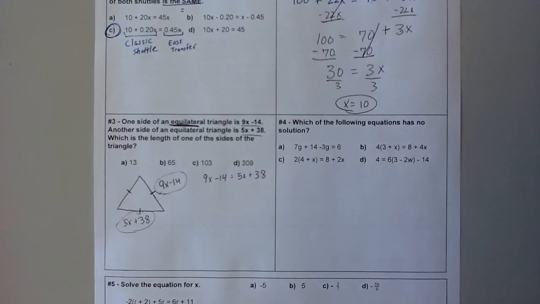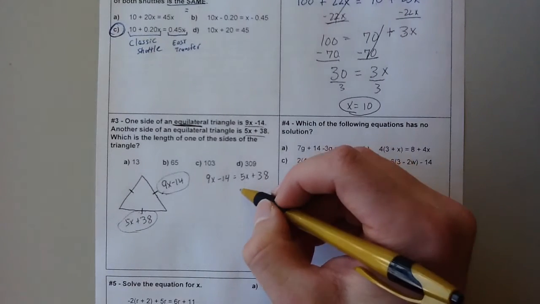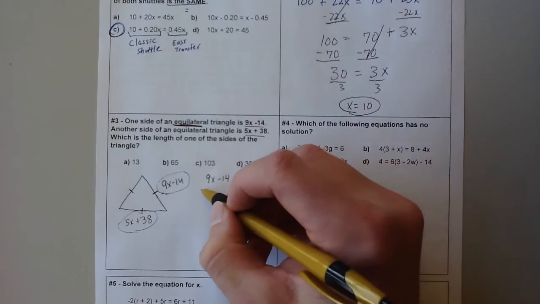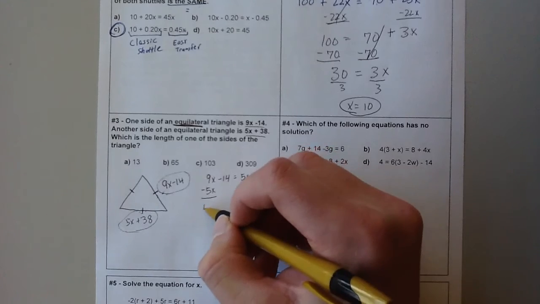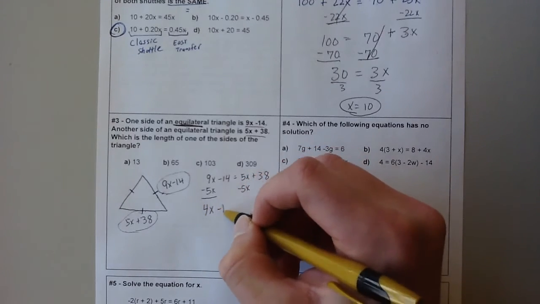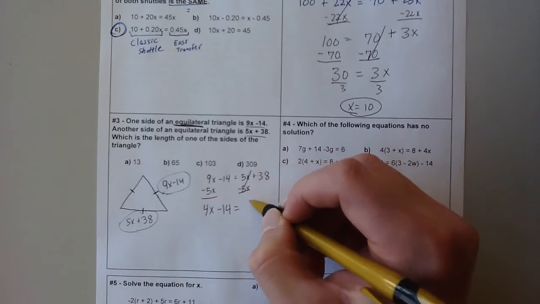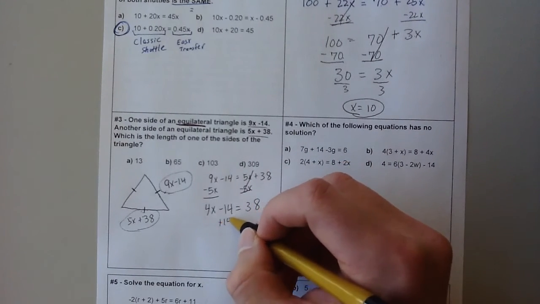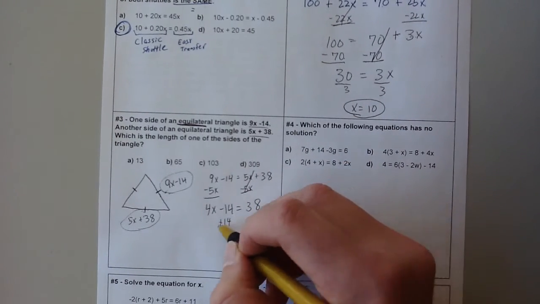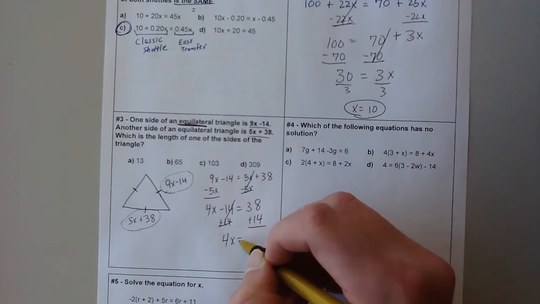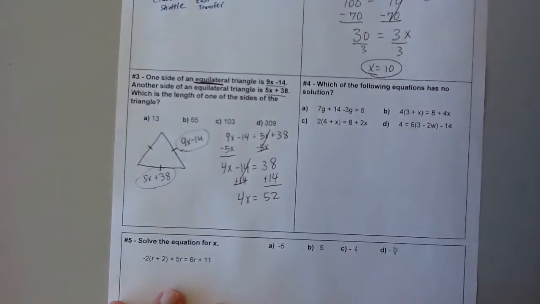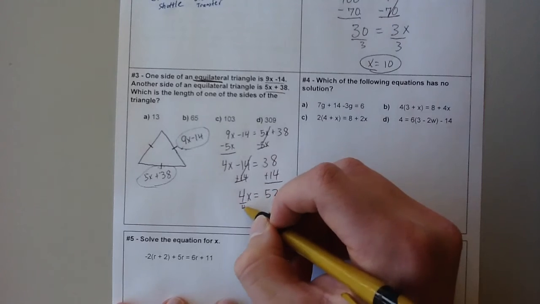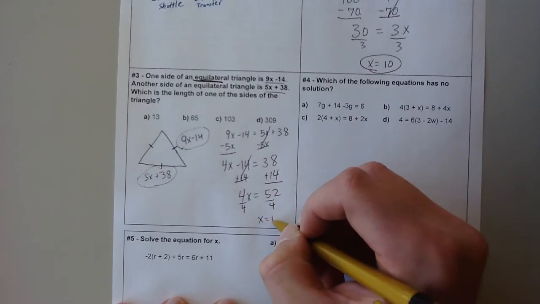So I just set up the equation. Now I'm going to solve for x. I'm going to subtract 5x to get my x terms on the left. So I have 4x minus 14 equals 38. So get the numbers on the right. To do that, I add 14 to get 4x equals 52. I divide by the coefficient to get x by itself, so x is equal to 13.